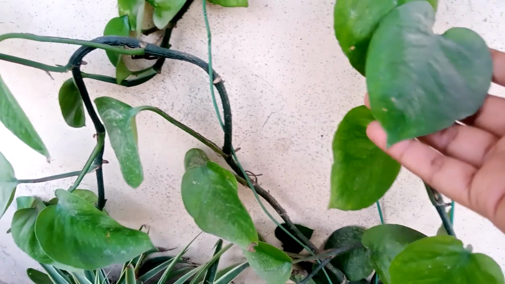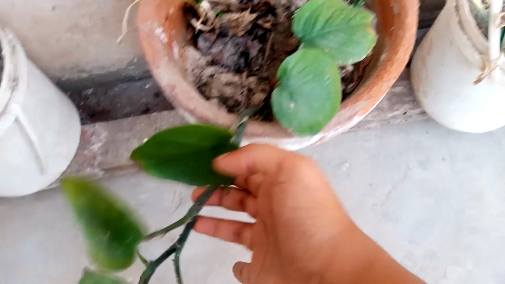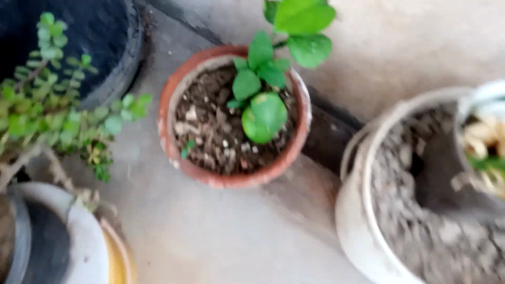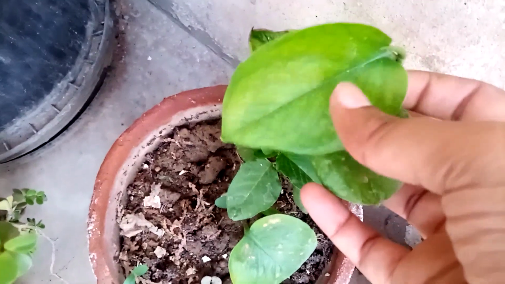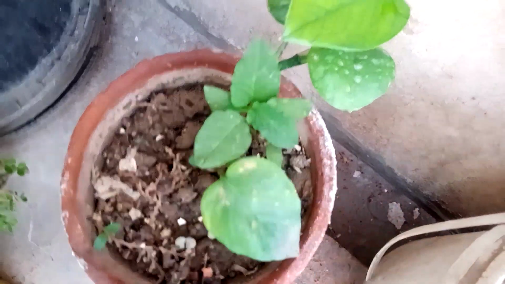Here you can see this is money plant pothos. You can also grow it by cutting. I show you the proof. I have the cuttings of this plant. Here you can see I grew this money plant with cutting. So you can also make more money plants pothos with cutting. This is also money plant which I grew with cutting.